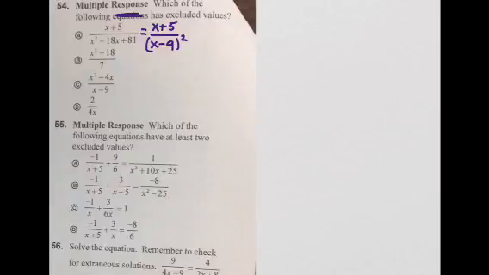So A, when you factor it out, you get x minus 9, that quantity squared. So 9 would make the denominator 0, so that one has an excluded value. It has one excluded value. B doesn't have any because there's no x in the denominator. C, 9 would make the denominator 0, and D, 0 would make the denominator 0. So those three have excluded values.